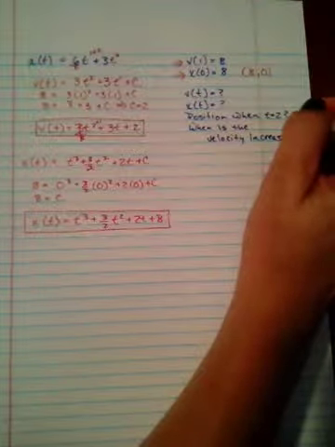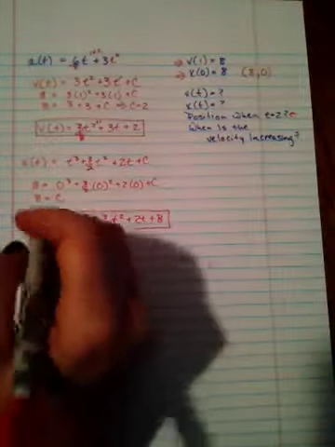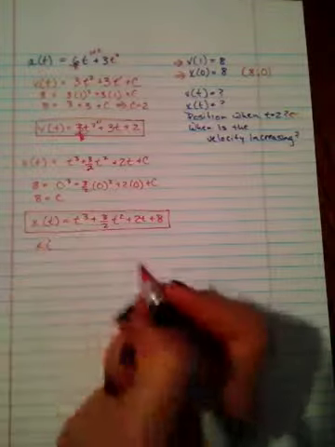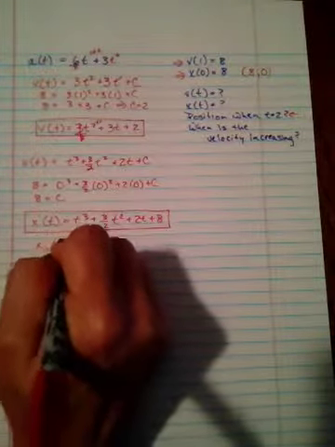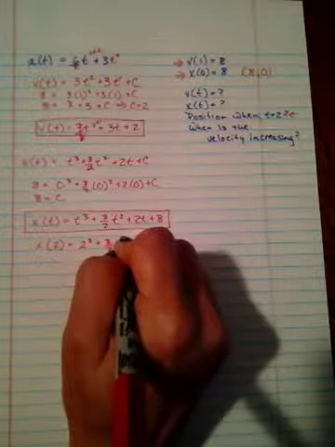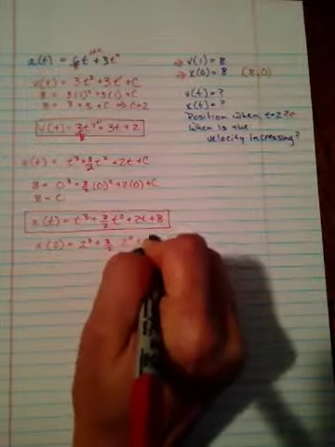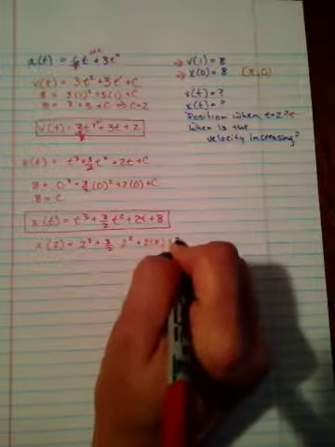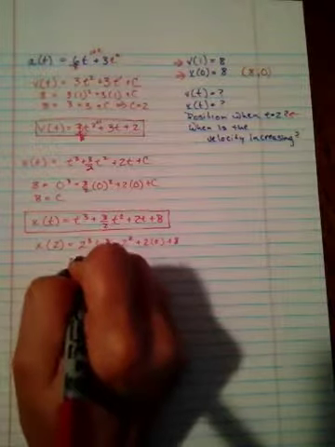So if somebody wanted the position when t equals 2, then I can just come over here and say, okay, the x value at time 2 is 2 cubed plus 3 halves times 2 squared plus 2 times 2 plus 8. So this will equal 8.